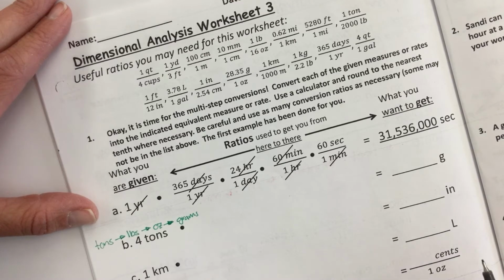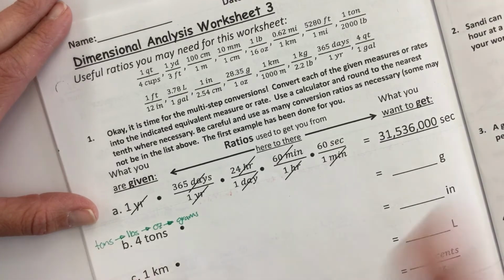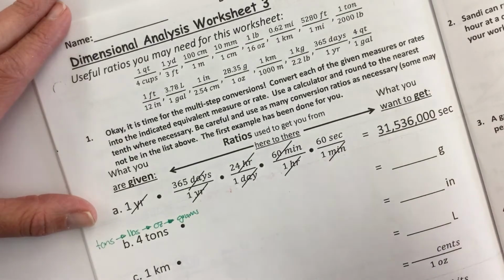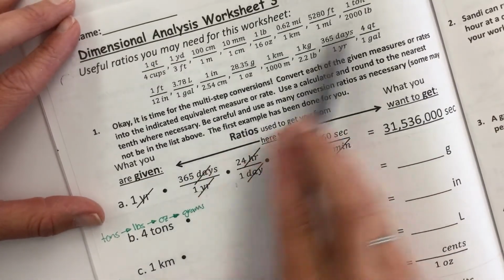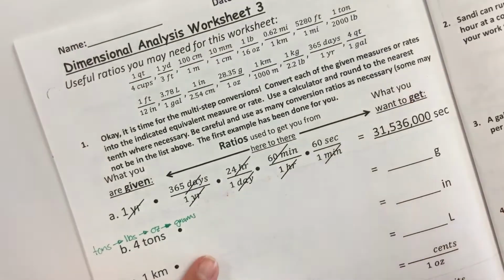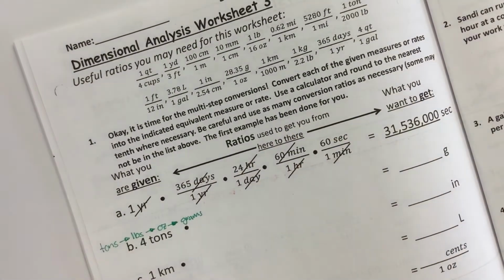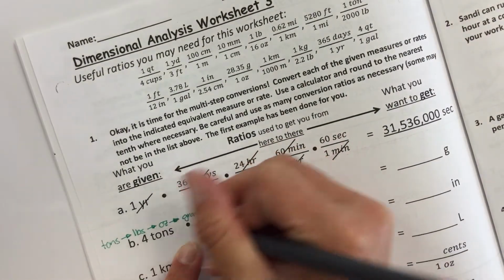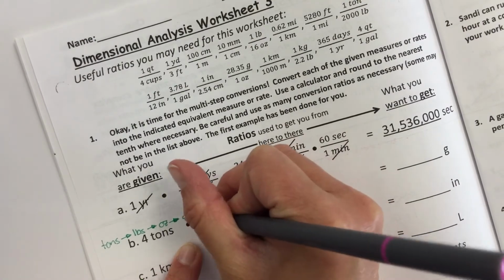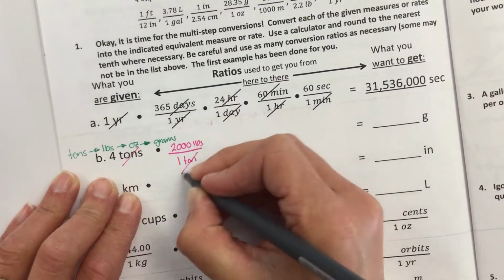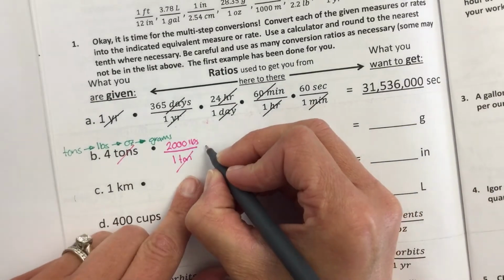Now, the other way you could have done this is you could have gone from tons to pounds to kilograms to grams. It's the same thing. The only thing they didn't tell you is that there's 1,000 grams in a kilogram, but some people just know that. So if I start here and I'm going to do tons and pounds, I know that in 1 ton there are 2,000 pounds. So tons cancel.